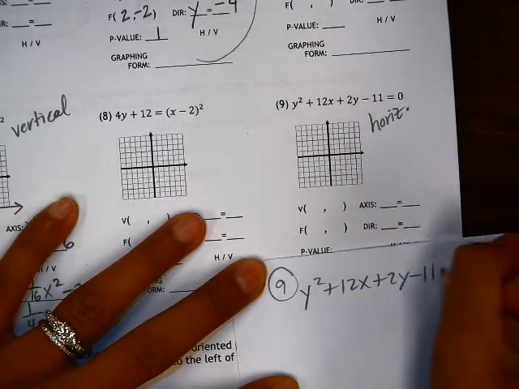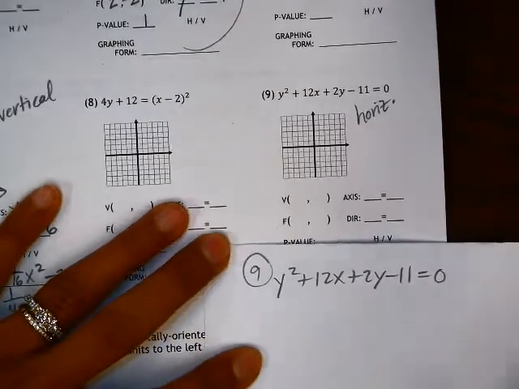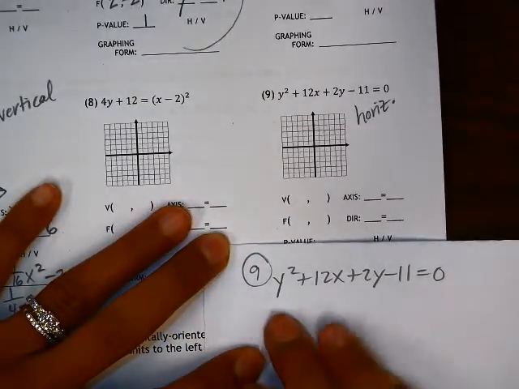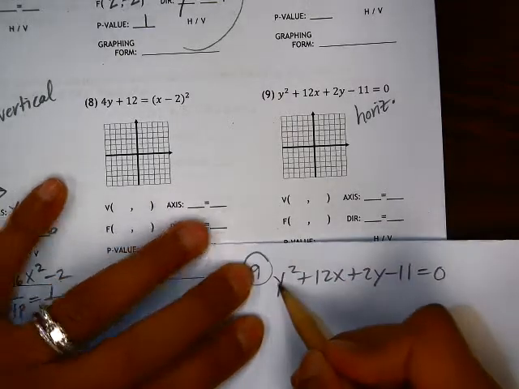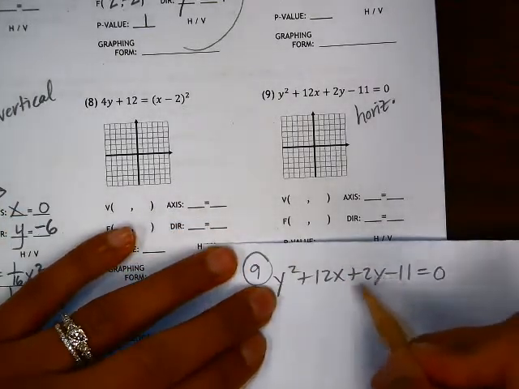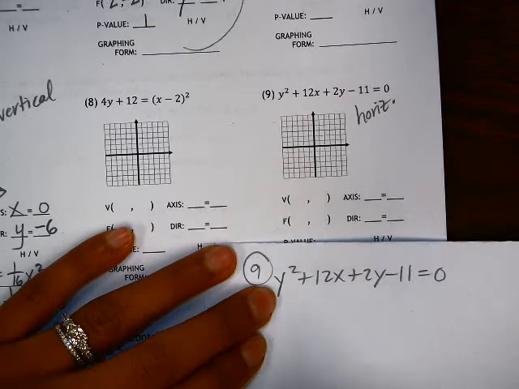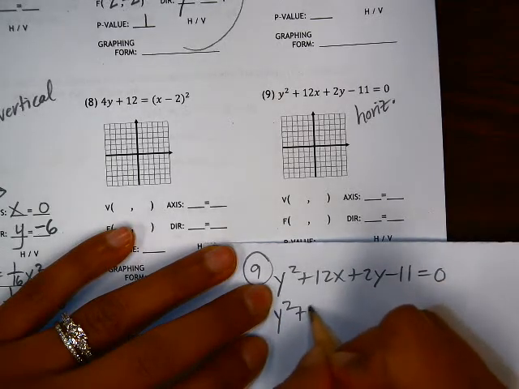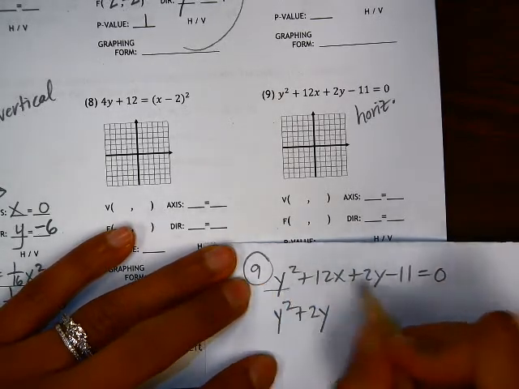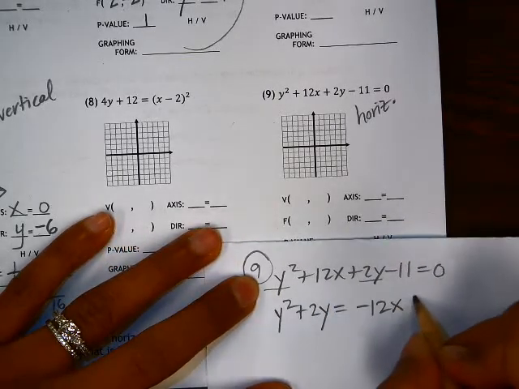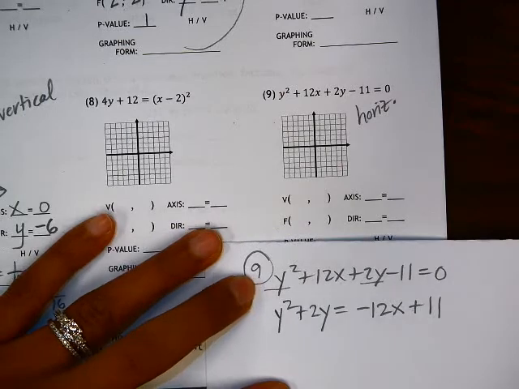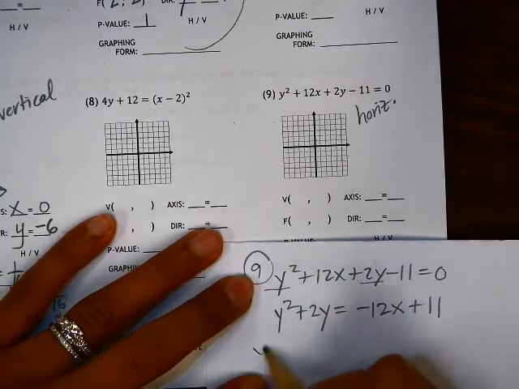So first step is to make sure you isolate the variable that is being squared. Or in other words, all of the y's should be on one side of the equation. So since the y is being squared, let's group those together and move everything else to the other side of the equation. So 12x and the 11 moves over here. This allows us to complete the square.